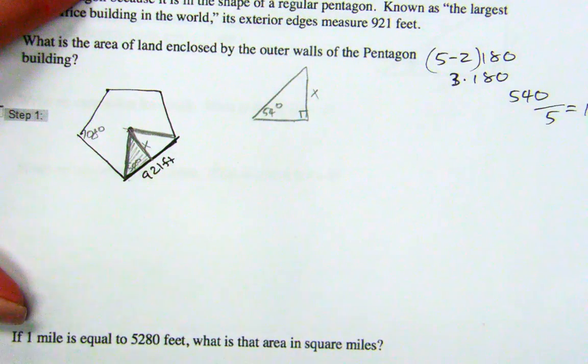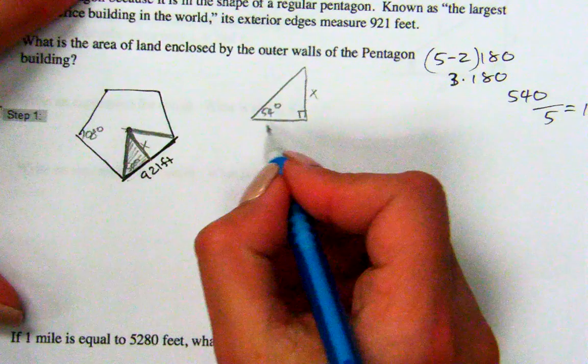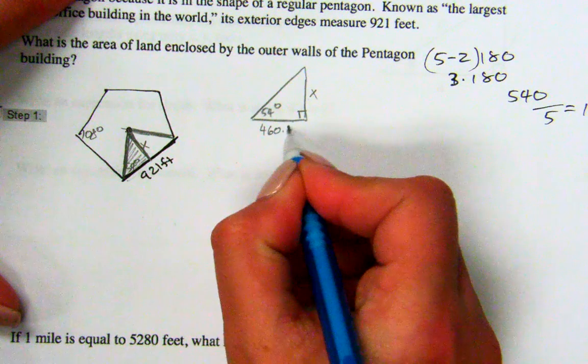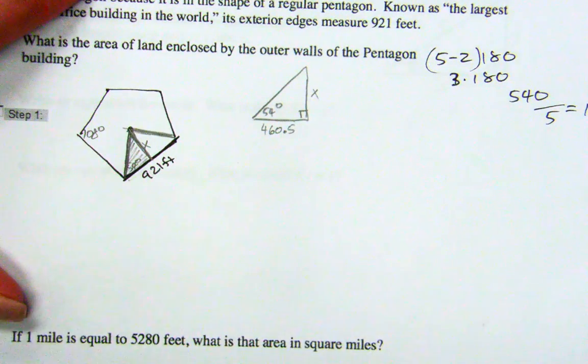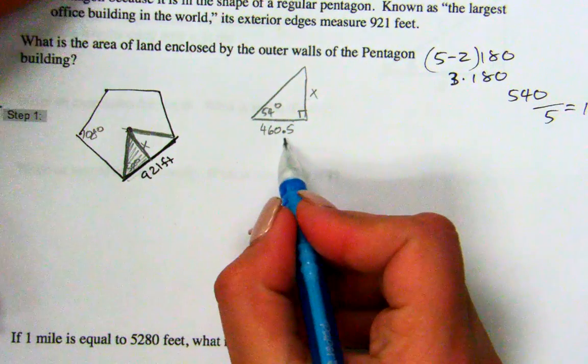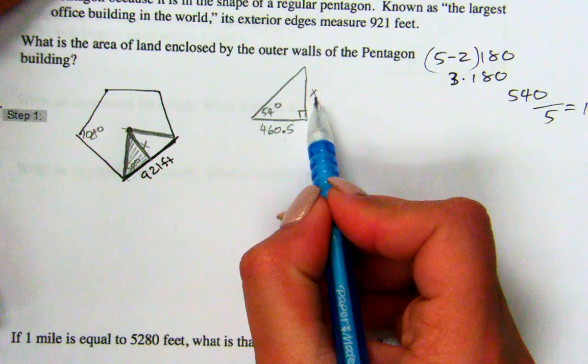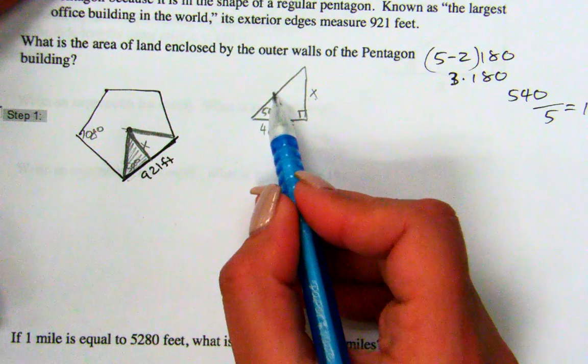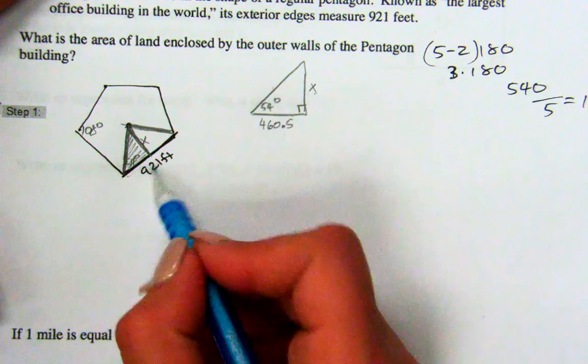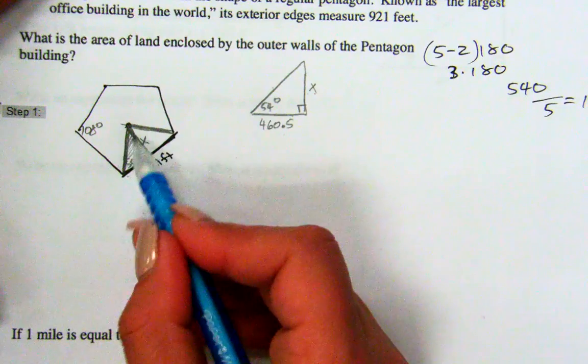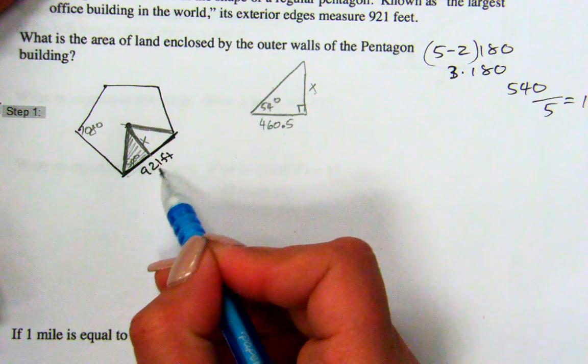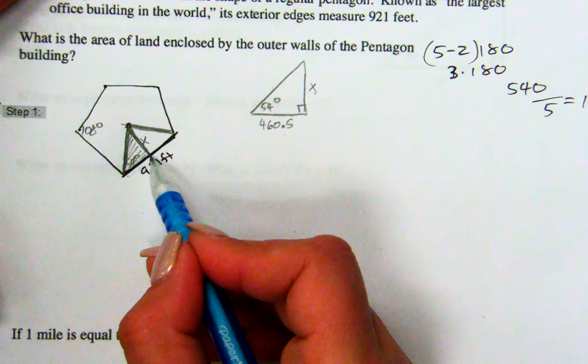So half of 921 is going to be 460.5, right? Yep, 460.5. So I want the height. I don't need to find the hypotenuse. There's no point. I don't need it. The base of the whole triangle I already know is 921. I just really need to find the height of the triangle.